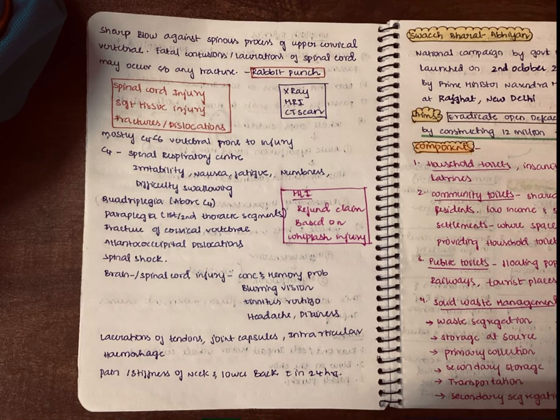Coming to the last one, which is fractures or dislocations. Cervical vertebrae C4 to C6 are more prone to fractures. At C4, the spinal respiratory system is present. So if there is any injury to C4, it also causes irritability, nausea, fatigue, numbness, difficulty in swallowing, and other symptoms. Also if there is any injury above C4, it causes quadriplegia. If there is any injury at the level of T1 or T2, it causes paraplegia. Or you can also see fractures of cervical vertebrae, atlanto-occipital dislocations.